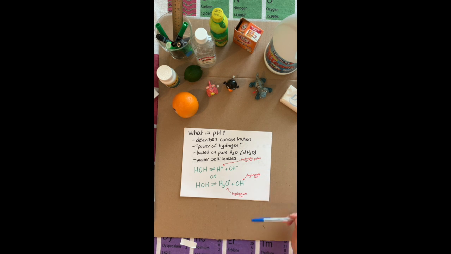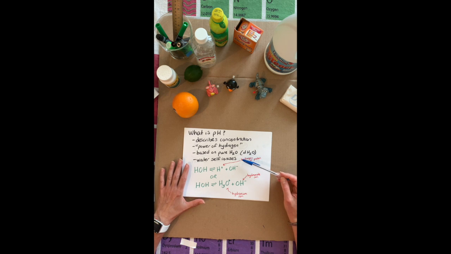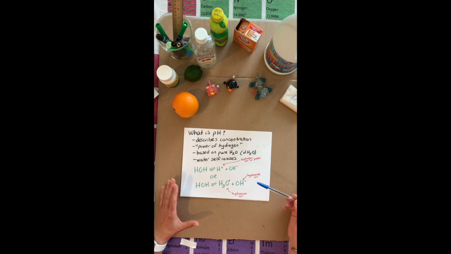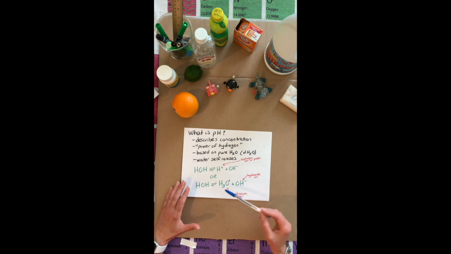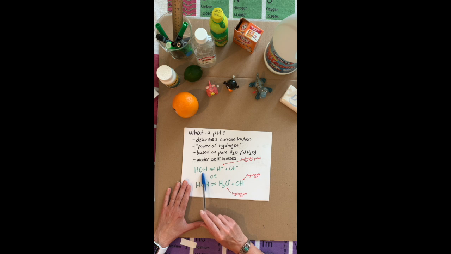So a few characteristics of water that we need to be aware of. First of all, water self-ionizes. So if I had pure water in a container, it wouldn't just exist as H2O. You'll see we have equilibrium because we have a double-headed arrow here, and this water always self-ionizes. It breaks apart into hydrogen ions and hydroxide ions.